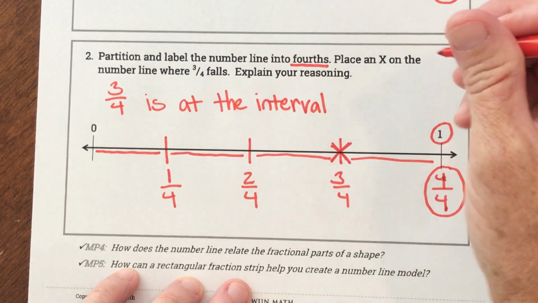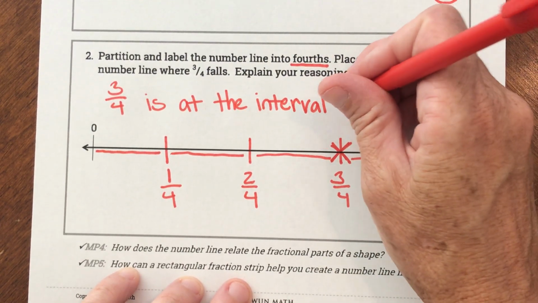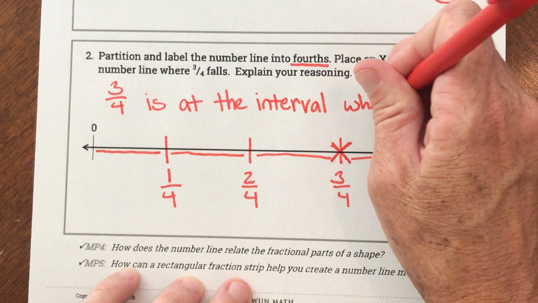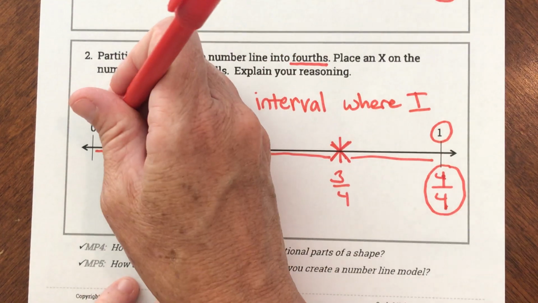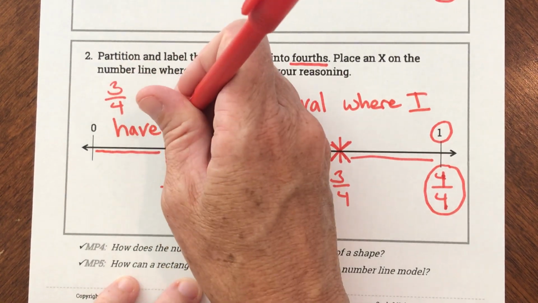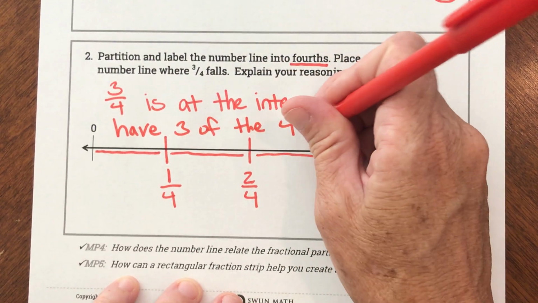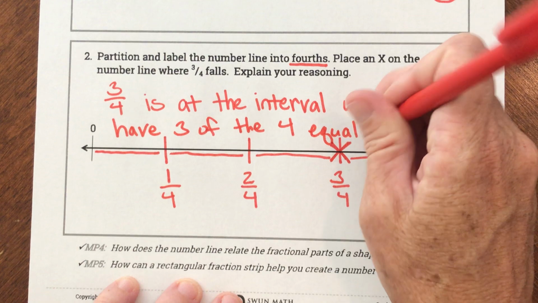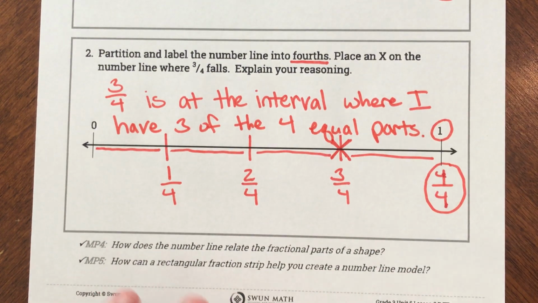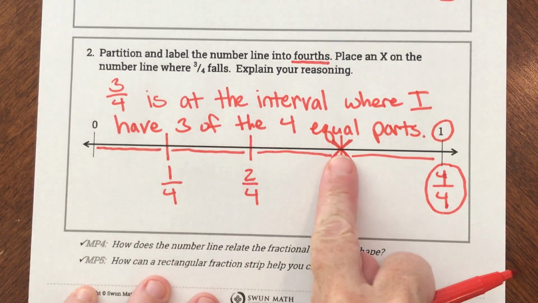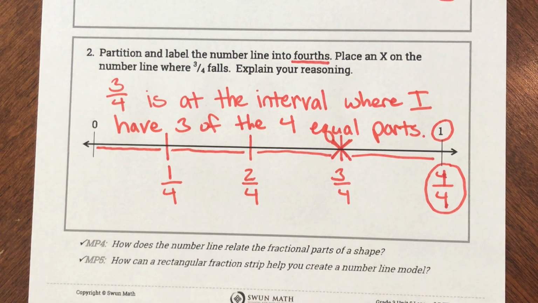At the interval where I have 3 of the 4 equal parts, period. So I had 1, 2, 3 of the 4 equal parts.